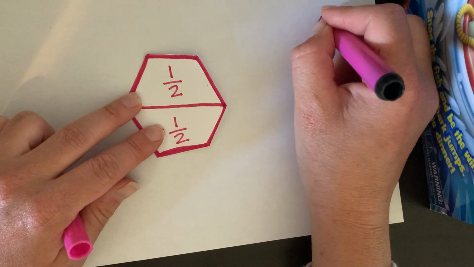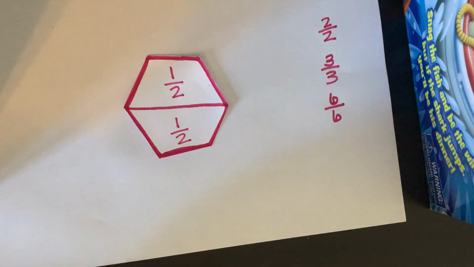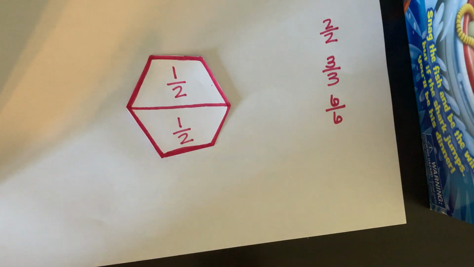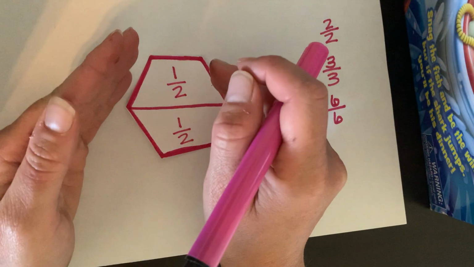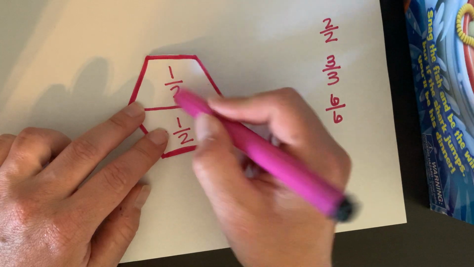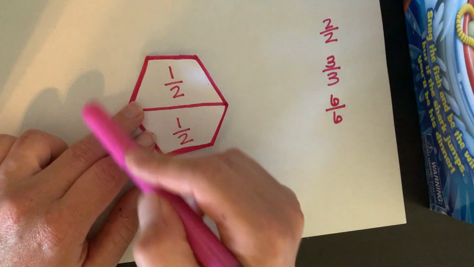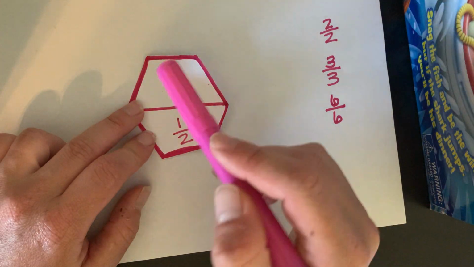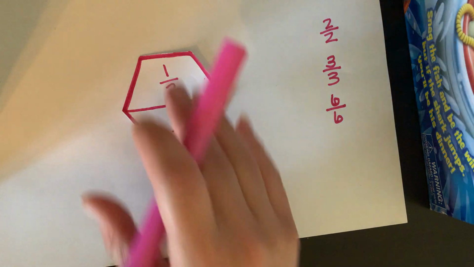So I could also split it into 2 halves with these unit fractions. All of these still equate to the same area. It's the same amount of space that was taken up on the inside. Even though they're different size parts, the halves, the thirds, and the sixths, they still take up the whole hexagon, so they share a common area.